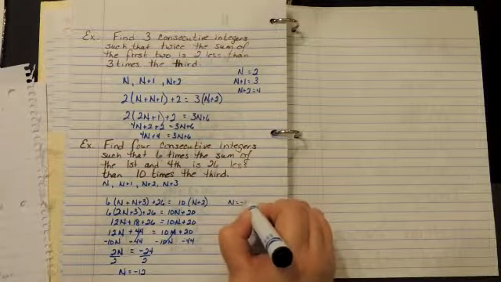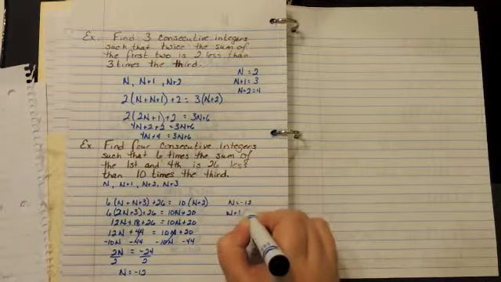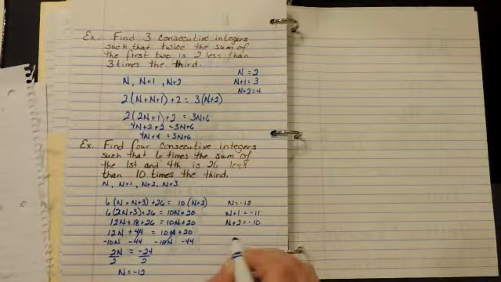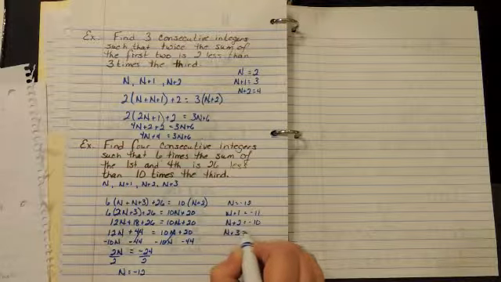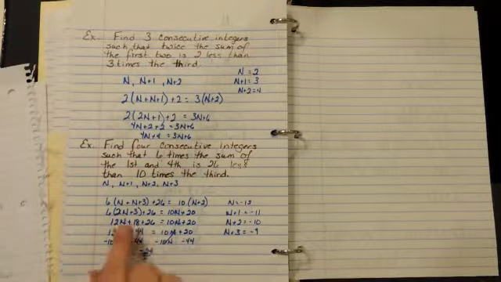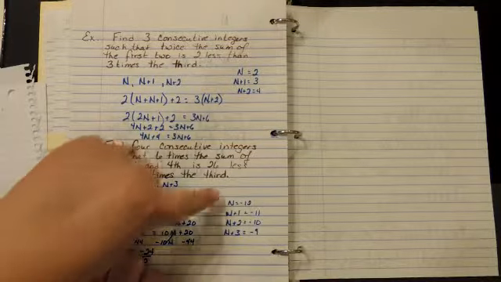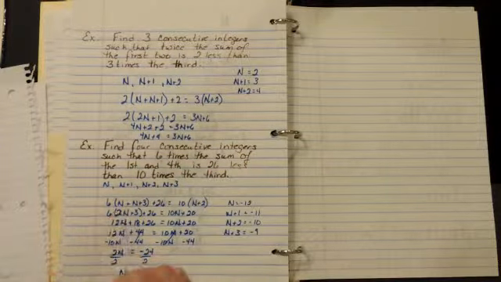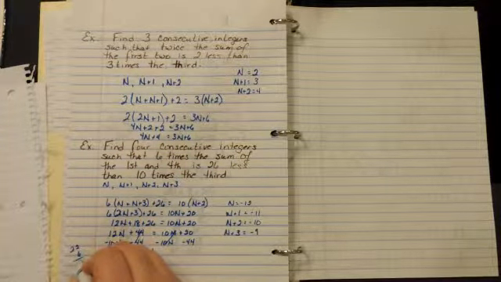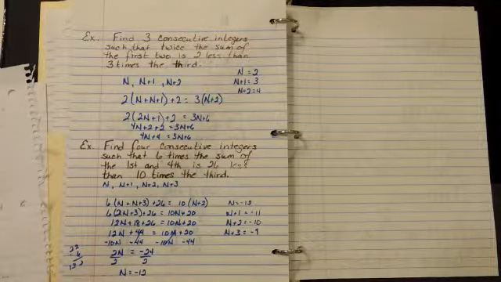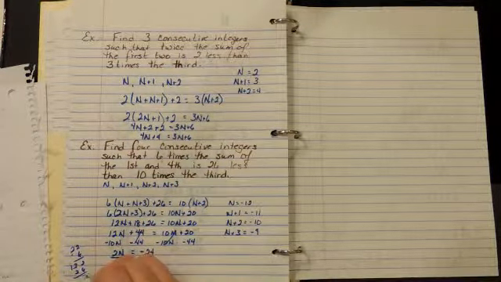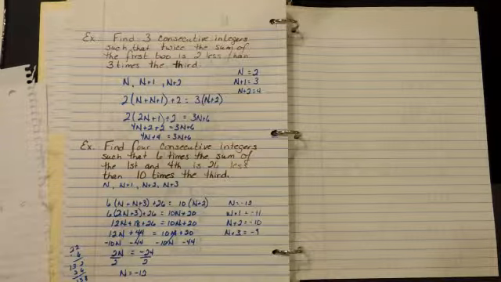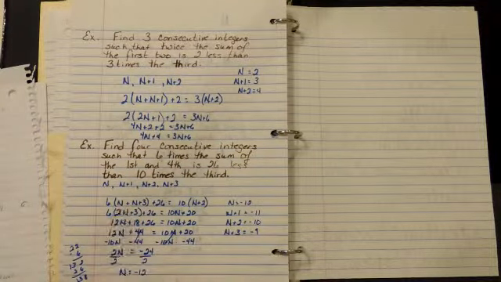If n equals negative 12, then n plus 1 is negative 11. n plus 2 is negative 10. And n plus 3 is negative 9. So let's check. 6 times negative 12 plus negative 10, which is negative 22. So 6 times negative 22. Let's see, 22 times 6 is 132 plus 26. That's not right. What did I do? Oh, I did the wrong one.